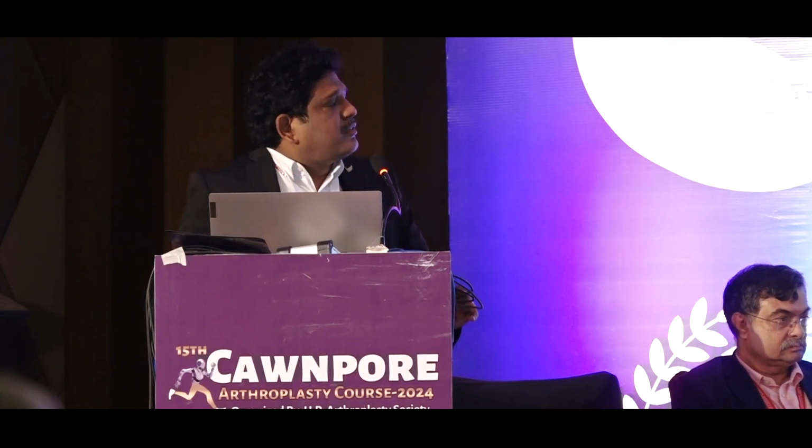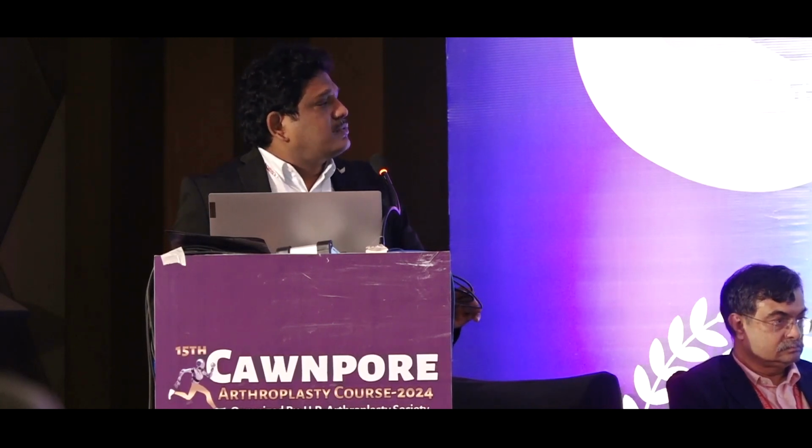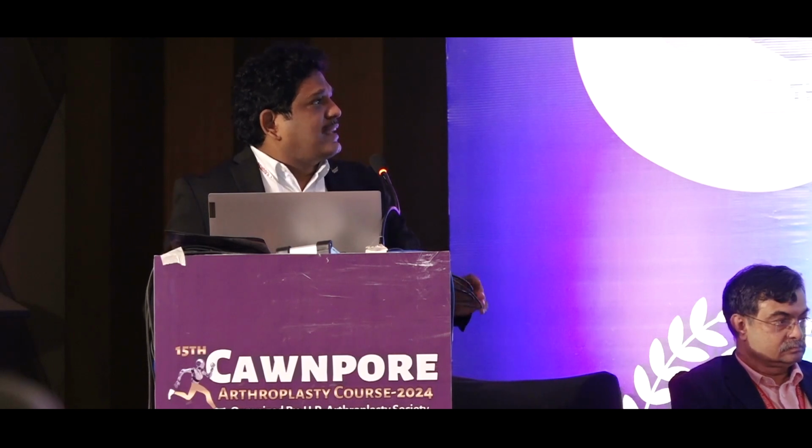This whole process of release of soft tissues and flexing the knee should be done very gently. One may need to do a quadriceps V-Y lengthening or snip of the quadriceps to evert the patella. Sometimes, because of tightness of the quadriceps mechanism, a tibial tuberosity osteotomy may also be required so that one can evert the patella and flex the knee.